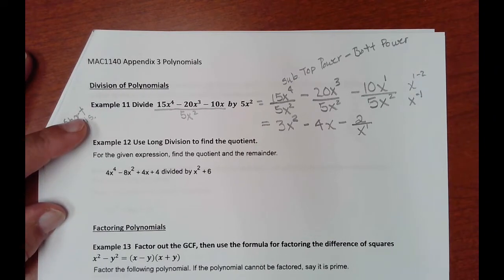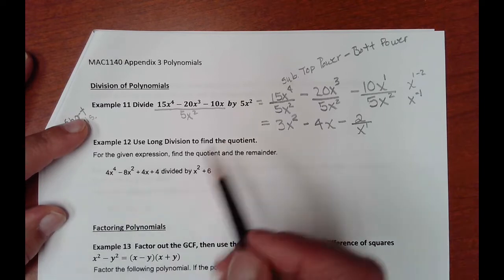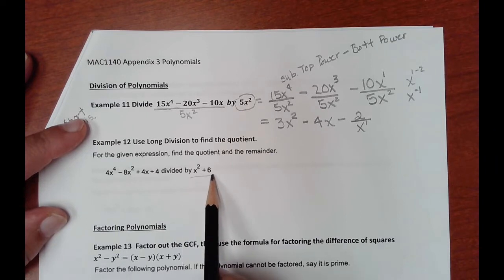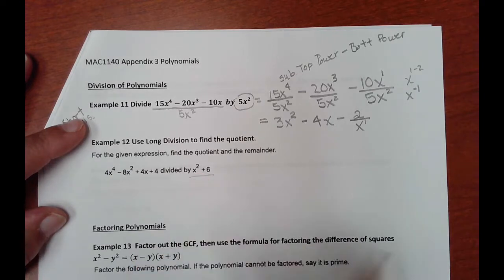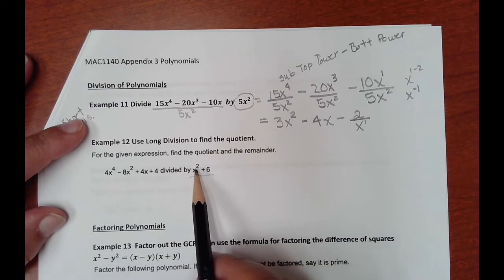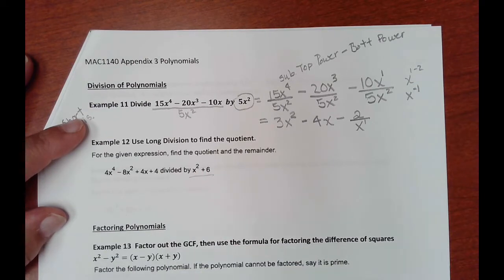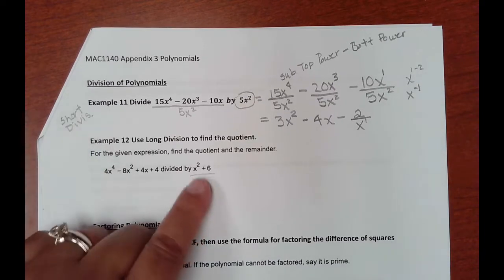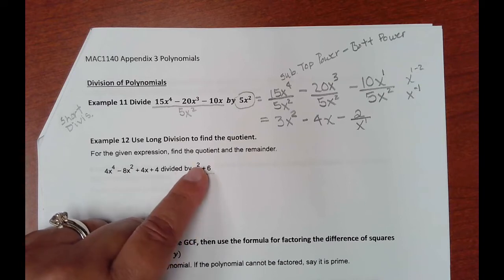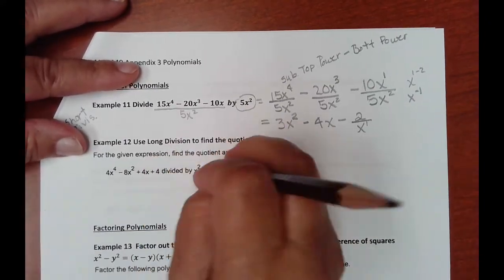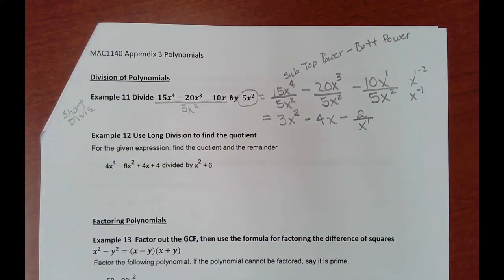Example 12, different kind of division, and that's because instead of the divisor being a monomial, it's a binomial. And once you get into that, specifically when the variable is higher than first degree, you have to get into long division, because if it was only first degree, I could do synthetic division with you, which we will use quite a bit. Okay, but for this one, anything that's more than one term, higher than first degree, is going to be long division.